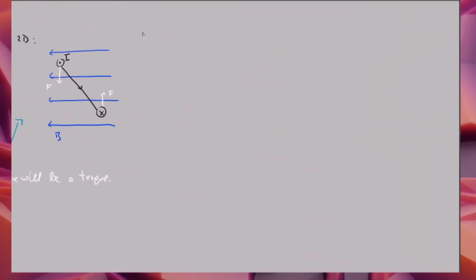Let's first recall the equation for the torque. The torque is force times distance d times the sine of the angle alpha. If you forgot what this means, suppose you have a lever with a pivot point, some kind of axis of rotation.